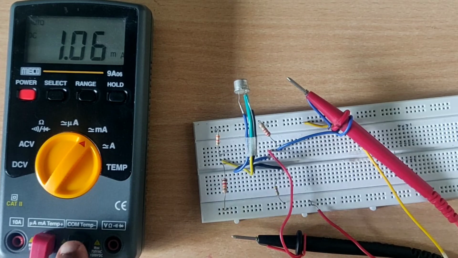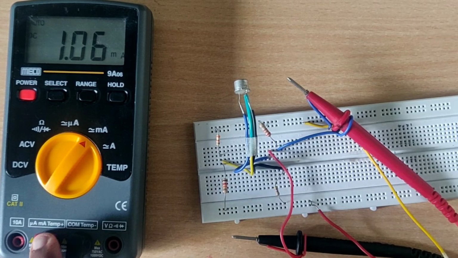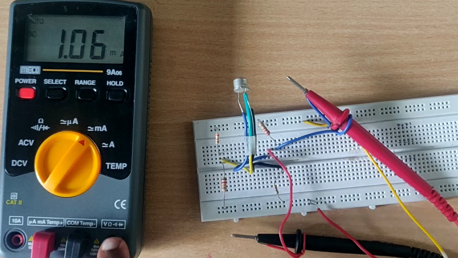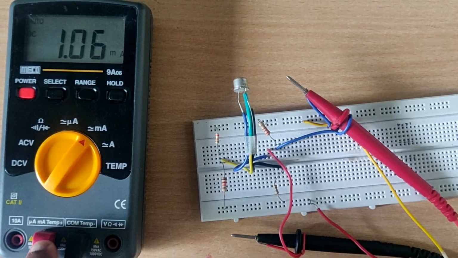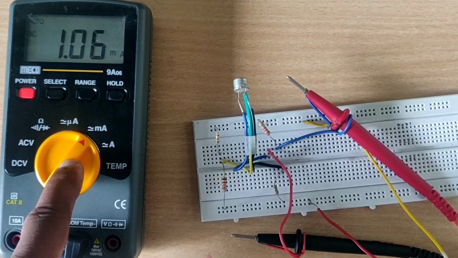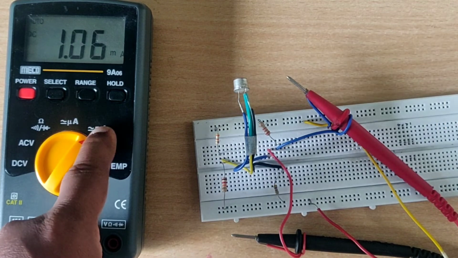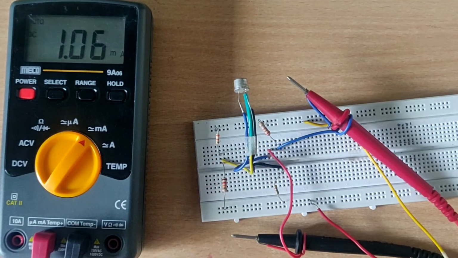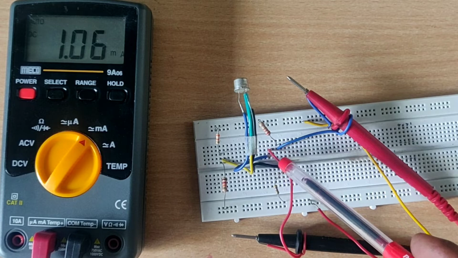So the common terminal will be here. Earlier, while measuring the DC voltage, it was here. Now I shifted this to current mode, and we have to change this rotary switch to the milliamps range. Now it is measuring the current which is flowing through the collector.